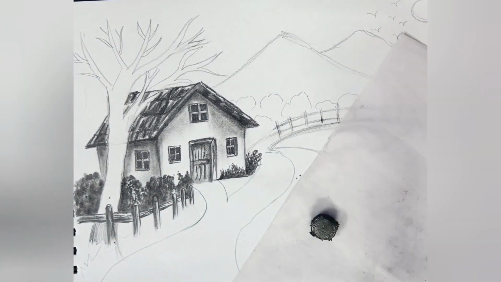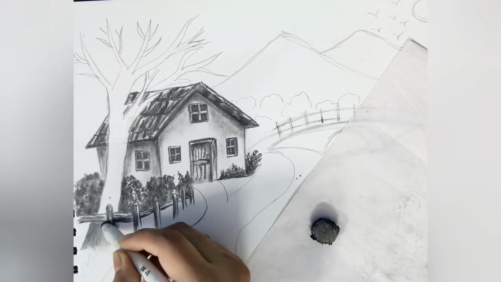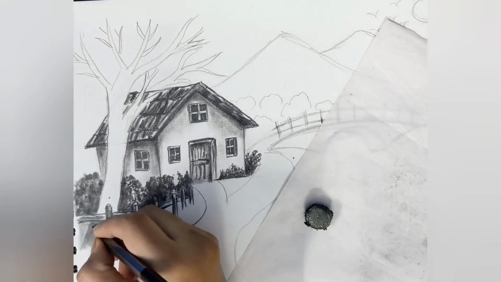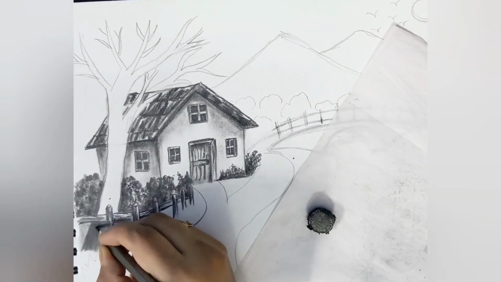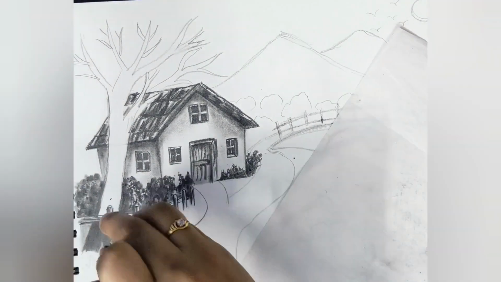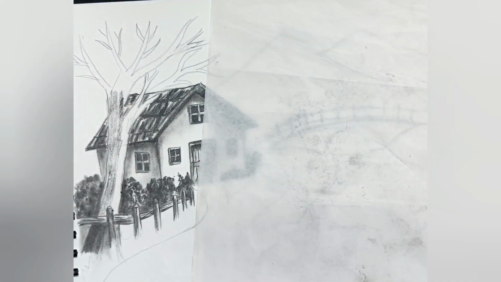Now let's shade the tree. Start with the trunk. Start with strong and darker tones to show the tree's thickness. Add vertical lines to create some bark texture. Make one side of the tree darker, that is the shadow side, and keep the other side slightly lighter.